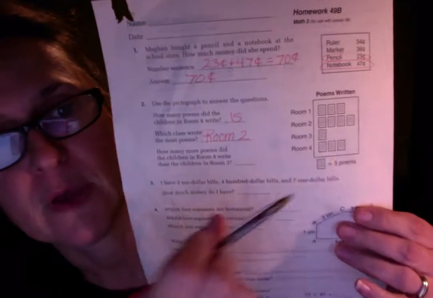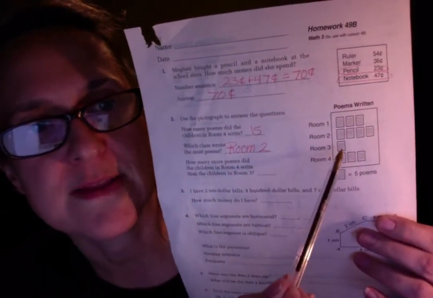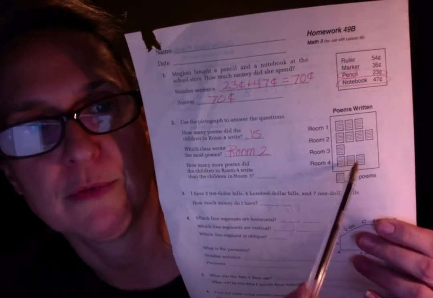How many more poems did the children in room 4 write than the children in room 3? So you can see there was 2 more in room 4 than in room 3. So each one's worth 5, so that's actually 10 more poems. So make sure you're counting by 5s on this one.